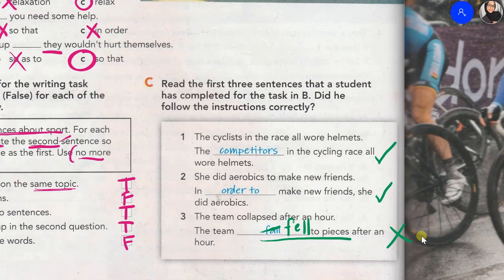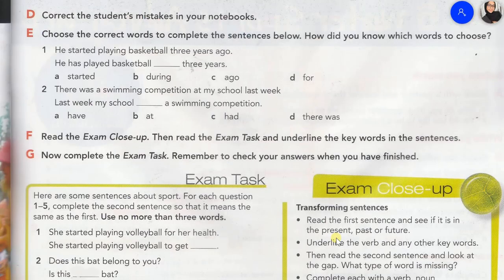Alright, so remember this, okay? If the first sentence is in past tense, the second sentence needs to be in past tense too. Right? If the first sentence is in present tense, the second sentence needs to be in present tense too. Okay, now let's skip task D and head to task E. Let's read the instruction. Choose the correct words to complete the sentences below. Alright, these are the sentences, only 2 sentences. How did you know which words to choose? Okay, let's try to complete the sentence first.